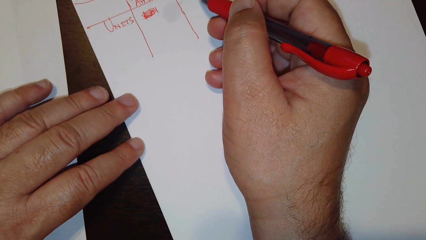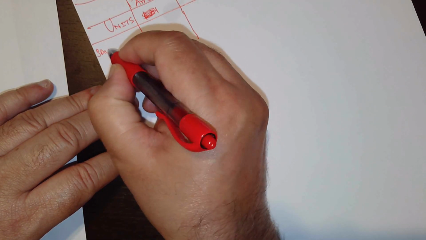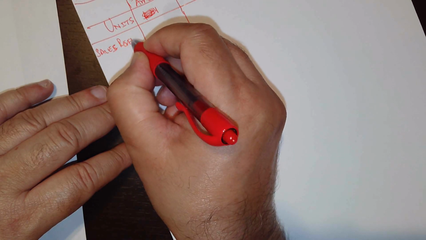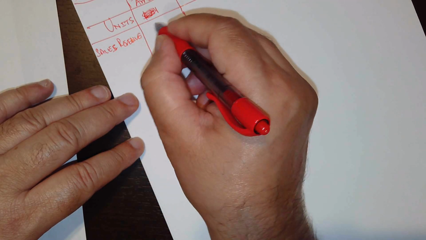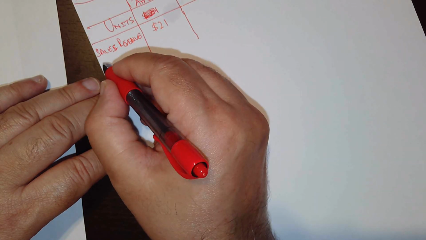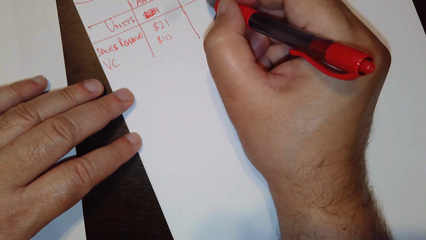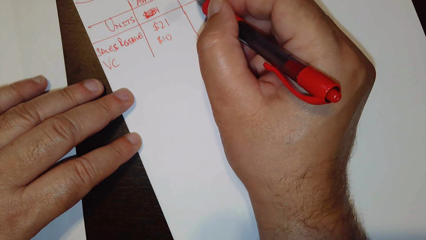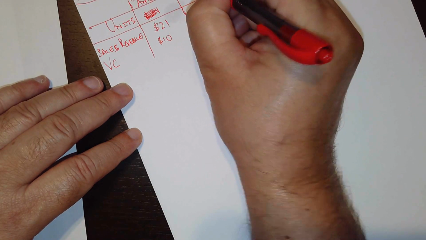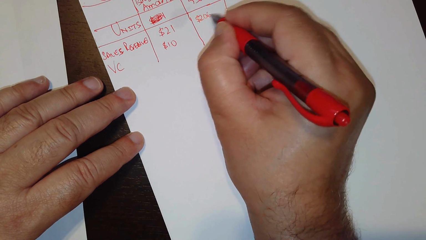In actual, we sold 9,500. The sales revenue we had is $21 per unit, and the variable cost was $10 per unit. So we sold 9,500 units, and in actual results we have the sales revenue of 206,500.